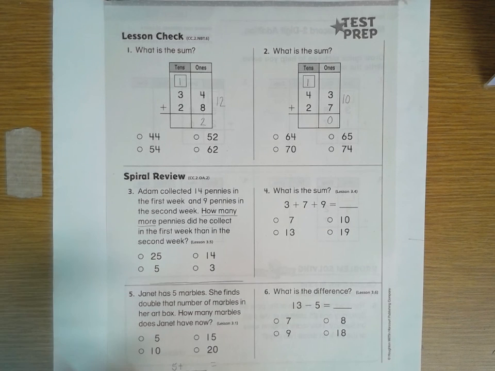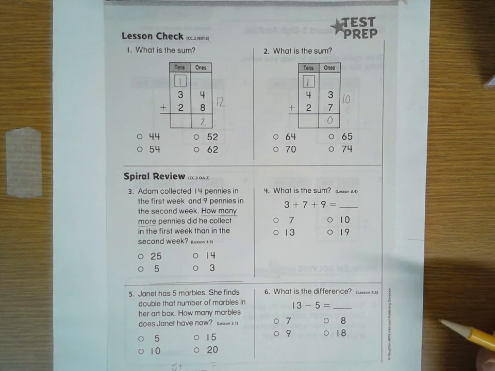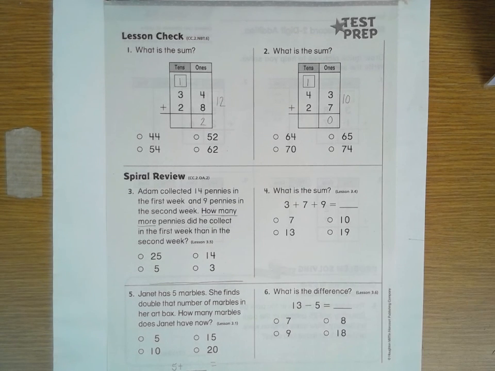And number 6, what is the difference? 13 minus 5. A difference is the answer you get when you subtract. So what is 13 minus 5? Find the difference and fill in the dot. And when you have done all of that, your assignment is done.